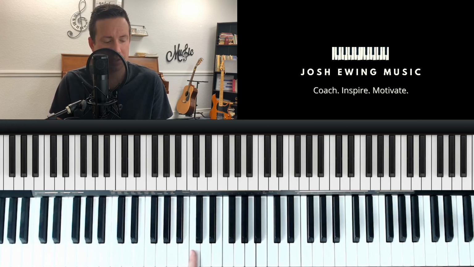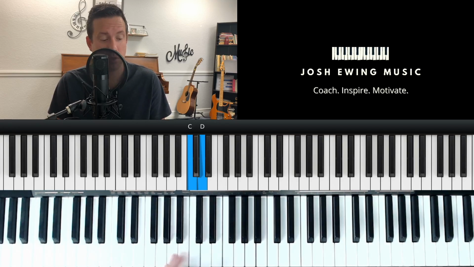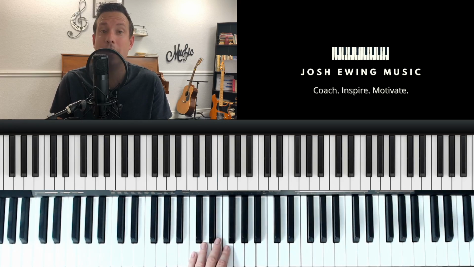We're going to start on C. The first part of this is a whole step. C to D is a whole step, right? We're skipping that black key there. The next part of the formula is another whole step, D to E. And then we have a half step.